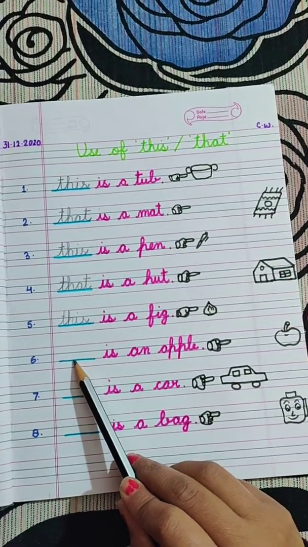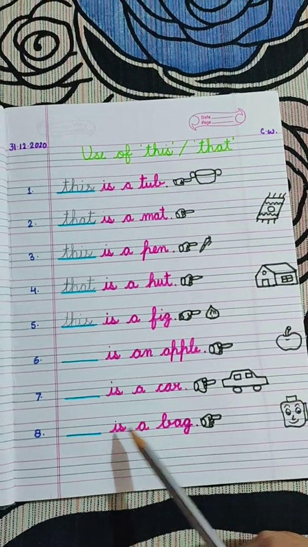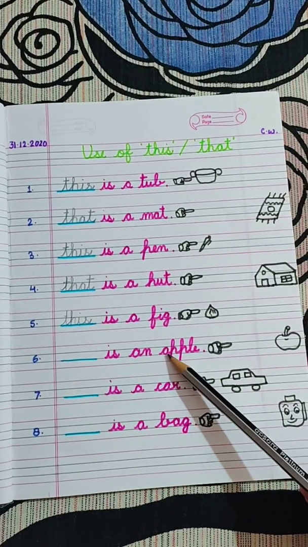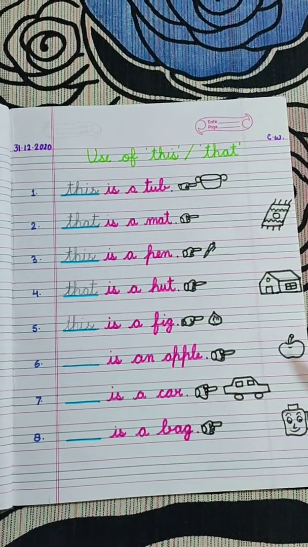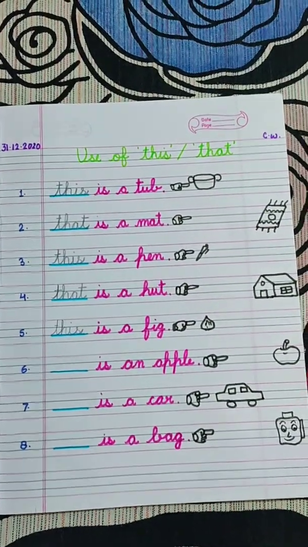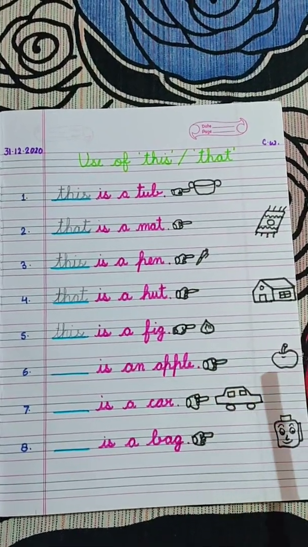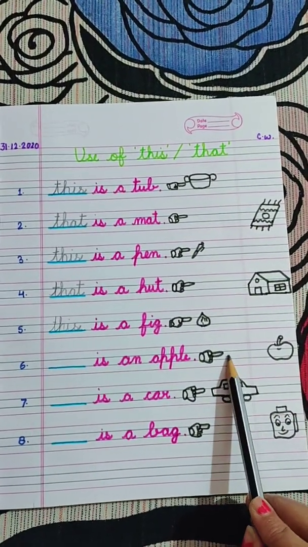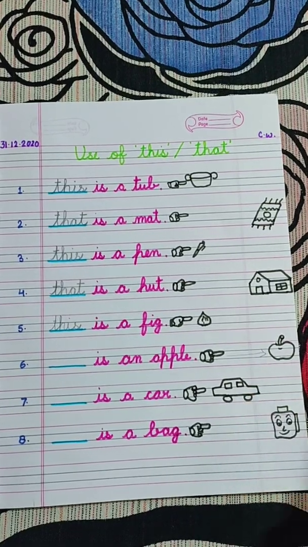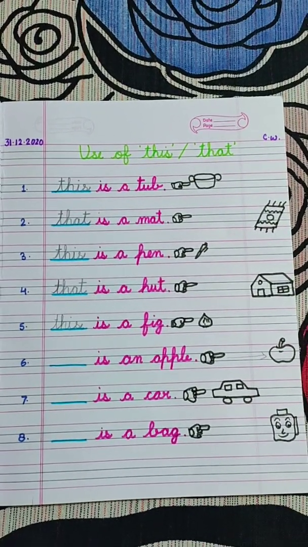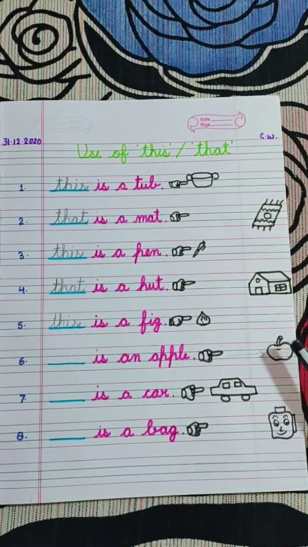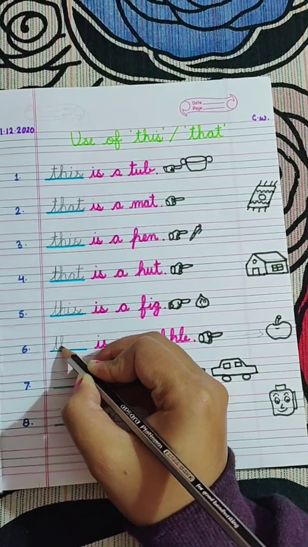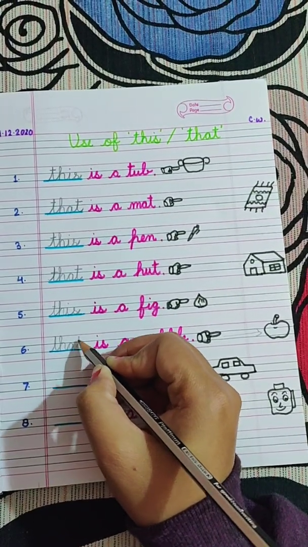Now, again, here you have to fill the answer. Is an apple, A-P-P-L-E, apple. You already know the spelling of apple. So, now what we will say? This is an apple or that is an apple? Because the distance between the finger and apple is very much. So, we are going to say that is an apple because we cannot touch it. T-H-A-T, that. That is an apple.